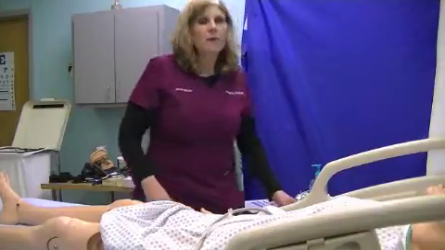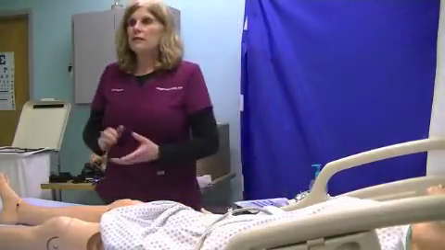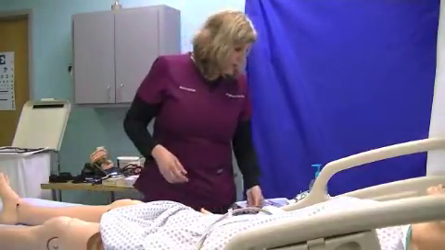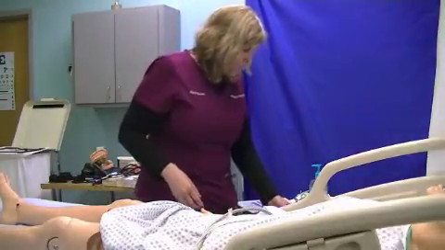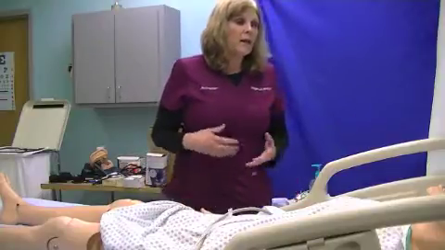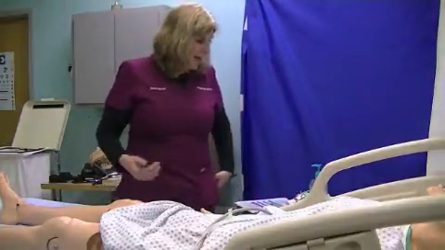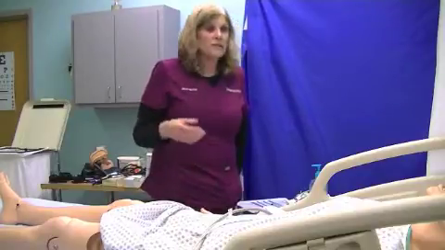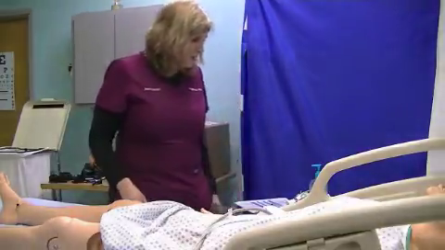Okay, now we're going on to peripheral pulses. For the purpose of this class, we're only going to do a radial pulse. So when we look at radial pulses, we're going to ask the patient, Mr. Pierce, have you lost any blood? Or do you have a heart condition or any respiratory problems? Of course, if he had respiratory problems, we'd make sure he's sitting up.